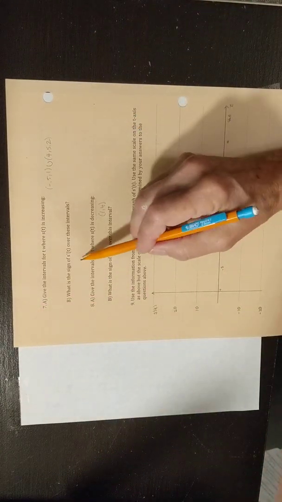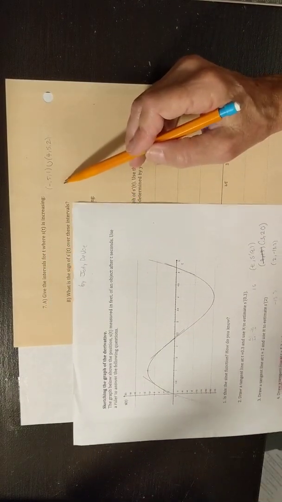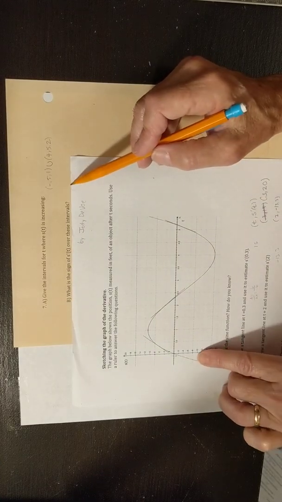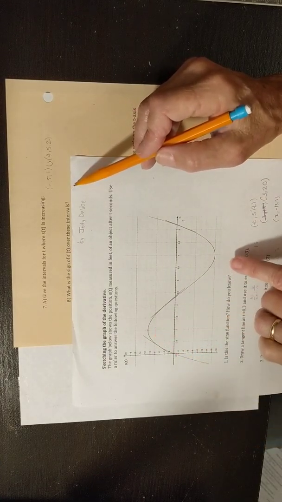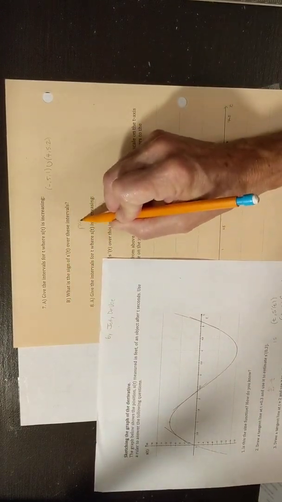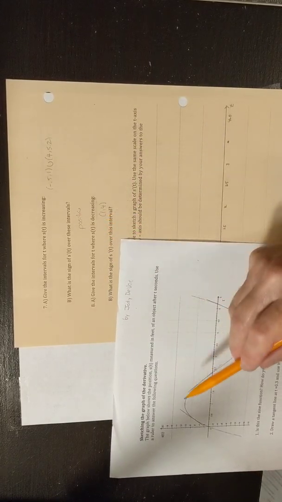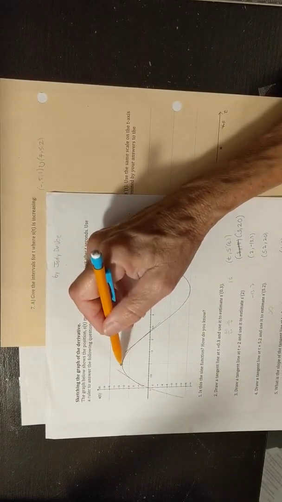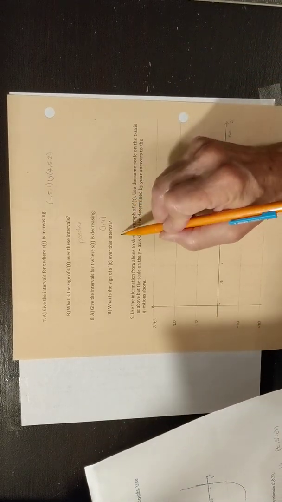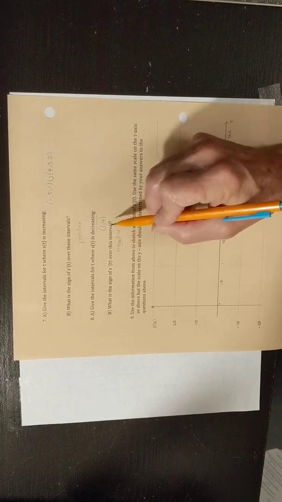It says, what is the sign of the derivative over these intervals? Okay, let's see. The sign of the derivative from negative 0.5 to 1, let's see. Positive. It's a positive sloping line. And from 4 to infinity is a positive sloping line. So the sign is positive here. Alrighty. Give the intervals over which S of t is decreasing: from 1 to 4. But look at the slope of this line. It's a negative sloping line. This is where the slope is negative. S prime is negative during those regions when it's decreasing.